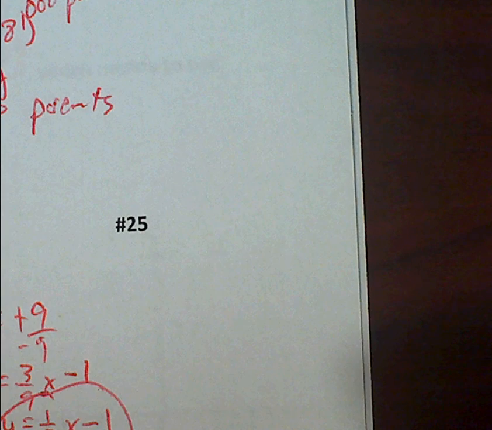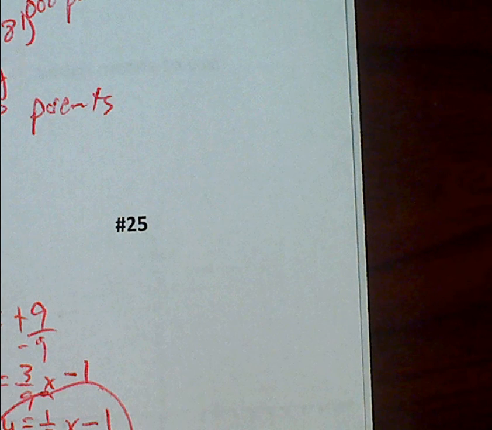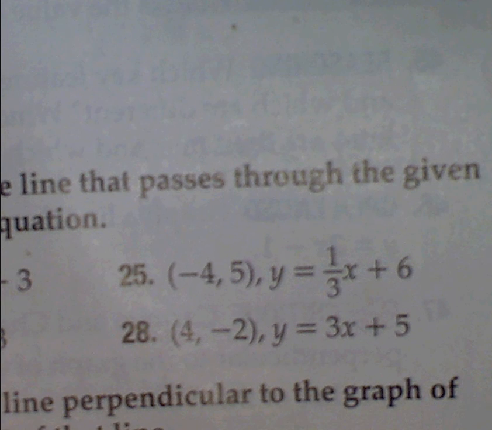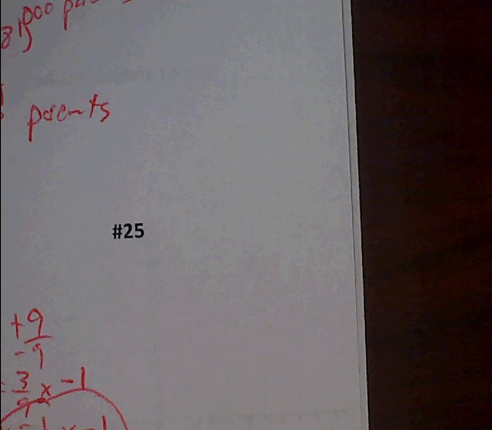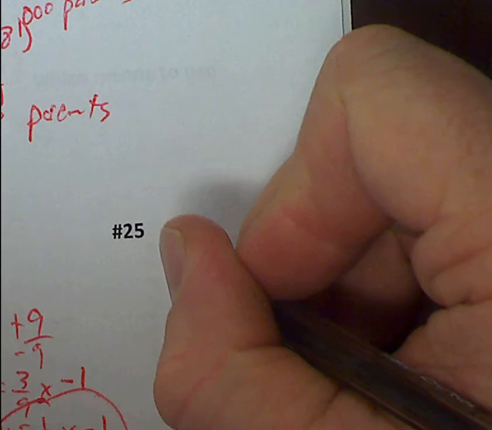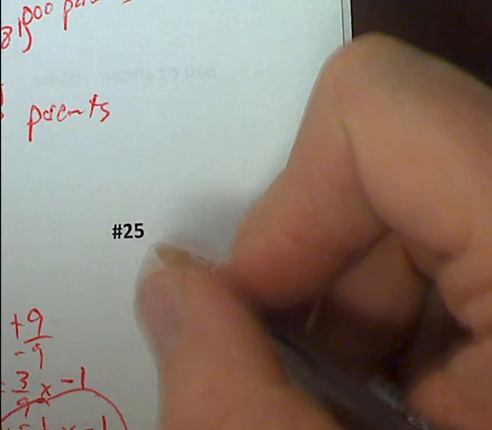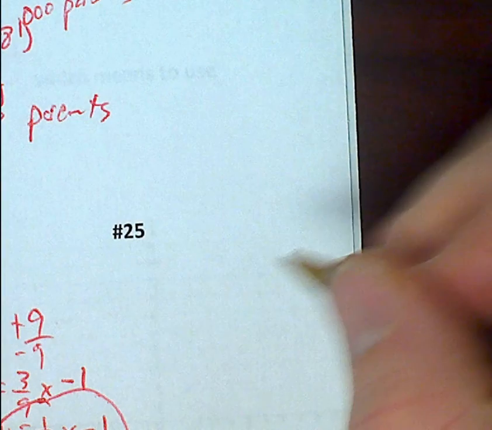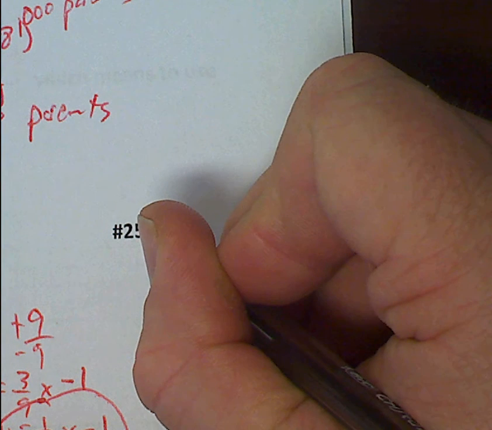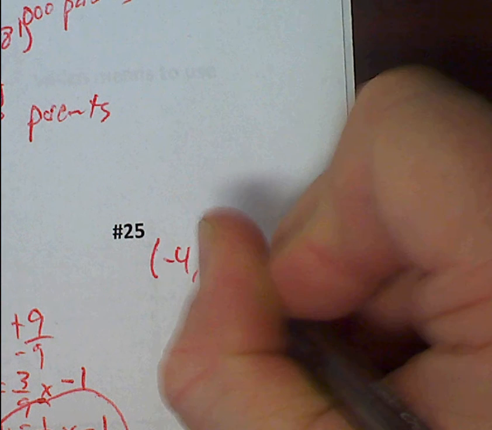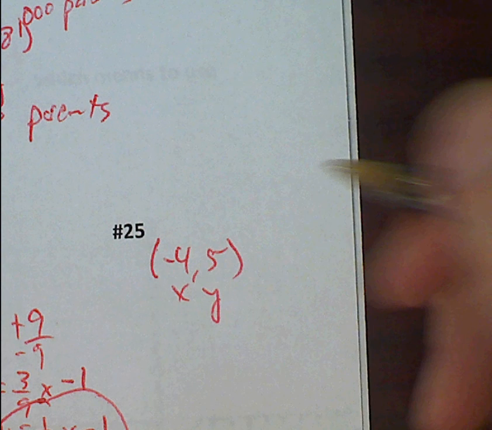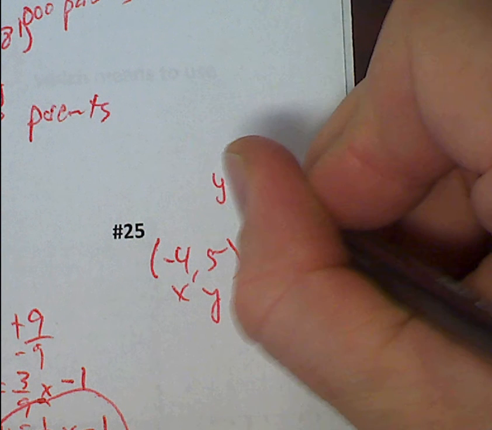Number 25, we need to find a line that is perpendicular going through this point. Write an equation in slope-intercept form that passes through the given point. The point we are given on number 25 is negative 4, 5. And I need perpendicular.